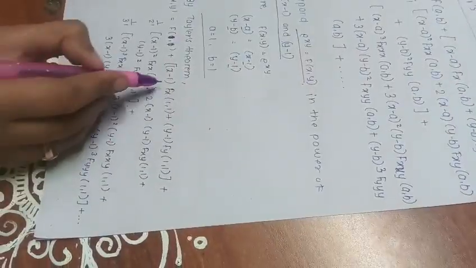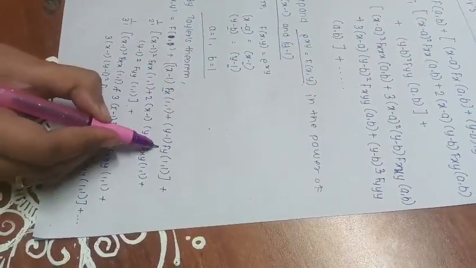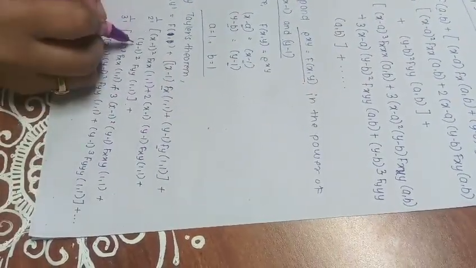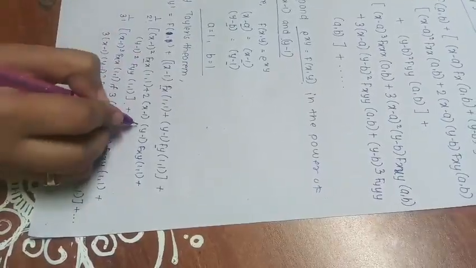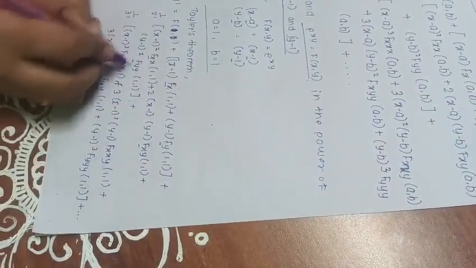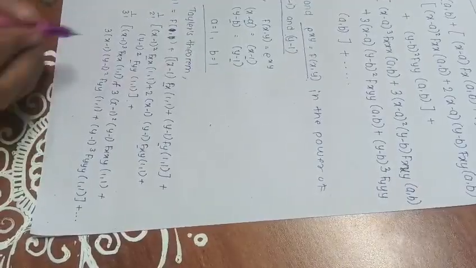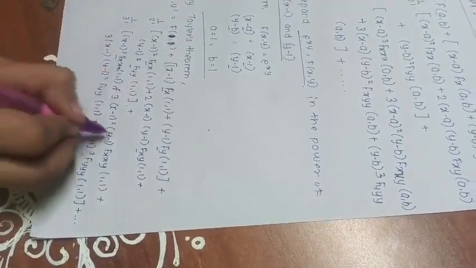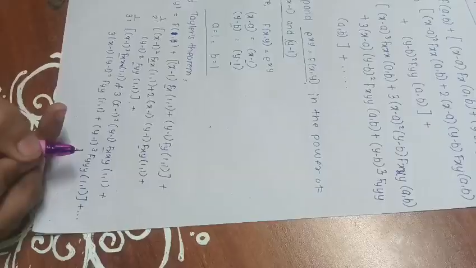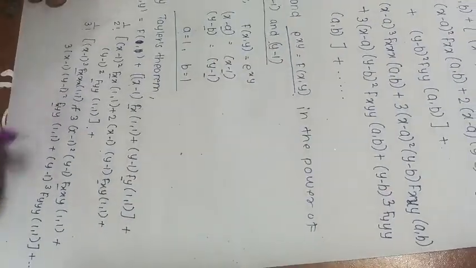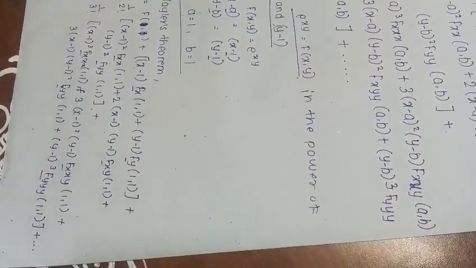So now we have to find f of x, f of y, f of double x, f of xy, f of double y, f of triple x, f of xxy, f of xyy and f of triple y. So let us continue.